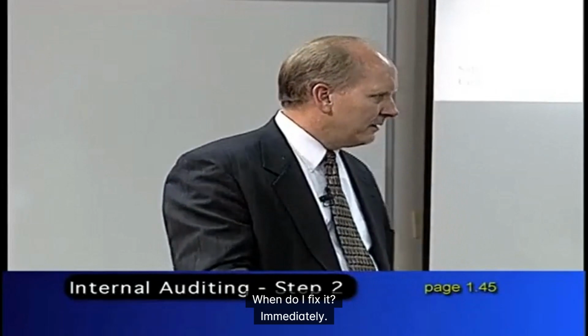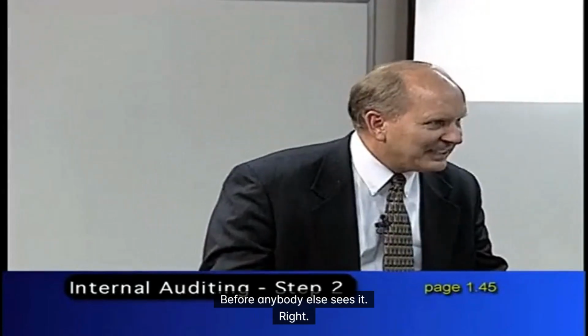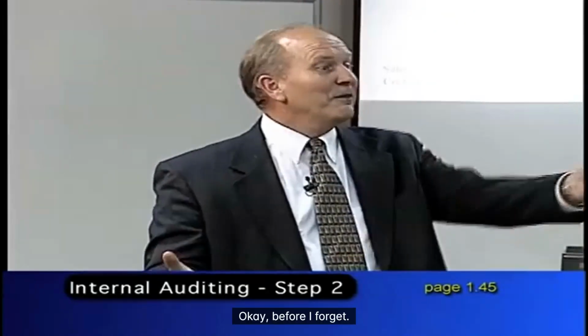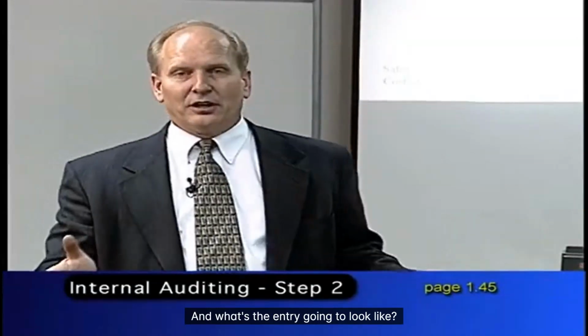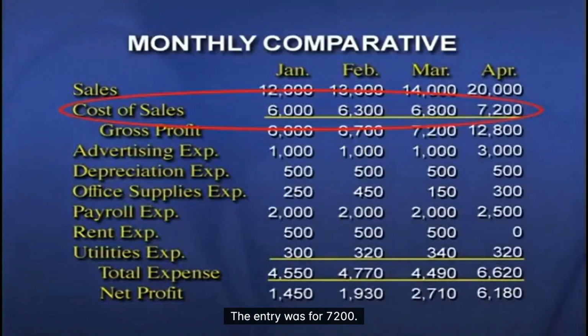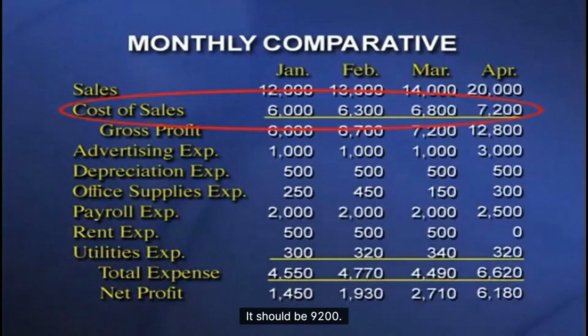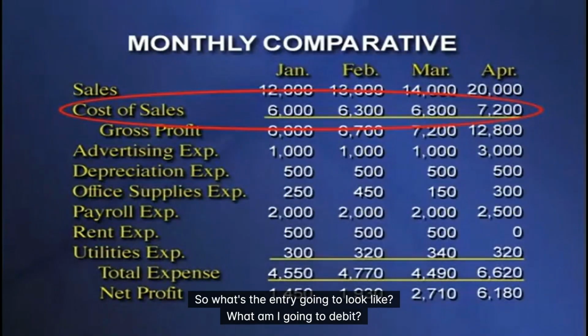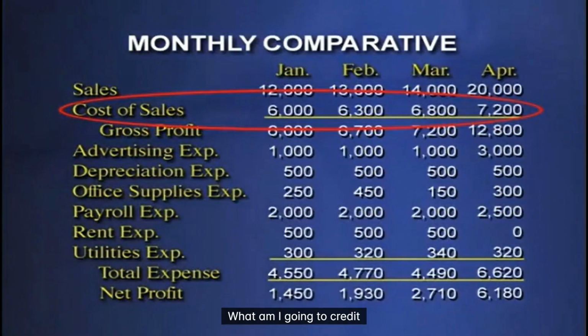When do I fix it? Before anybody else sees it, right? Okay? Before I forget. And what's the entry going to look like? The entry was for $7,200. It should be $9,200. So what's the entry going to look like? What am I going to debit? What am I going to credit?